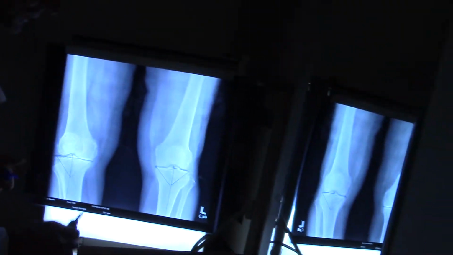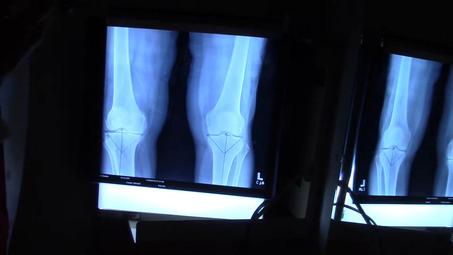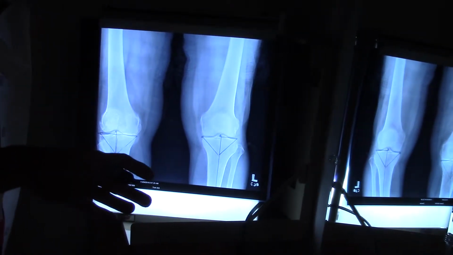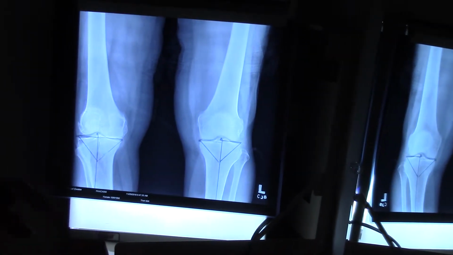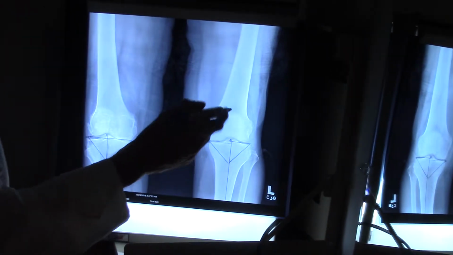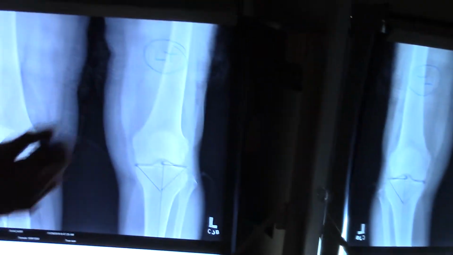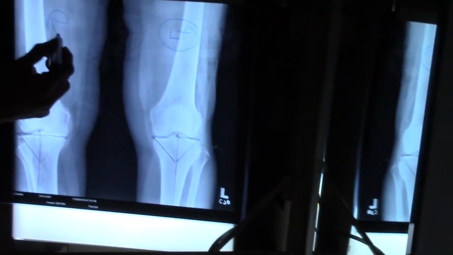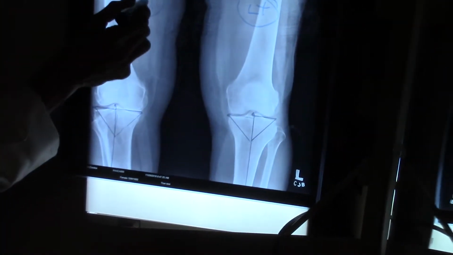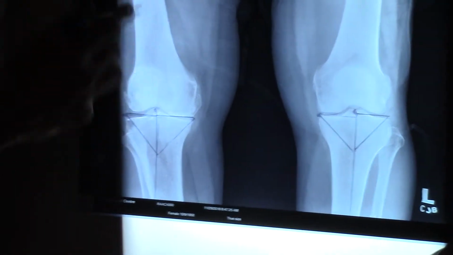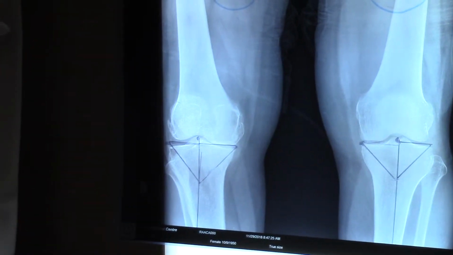Now, this patient came to us. She was a middle-aged female. She came with pain in her left knee. This is the left knee right here. She came with pain in the left knee. The right knee was completely symptom free. In other words, she had no pain in that right knee.